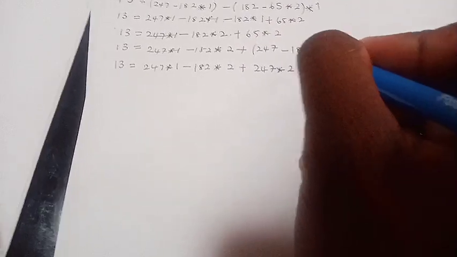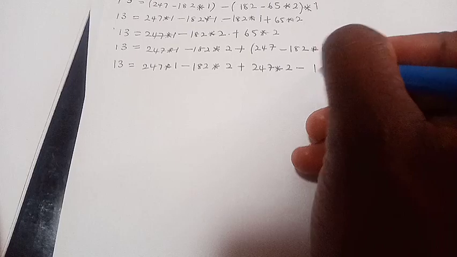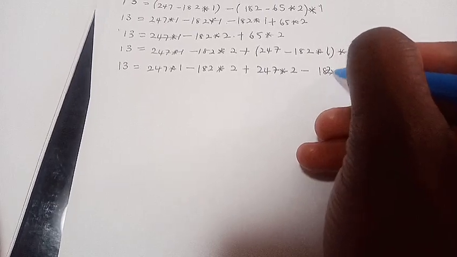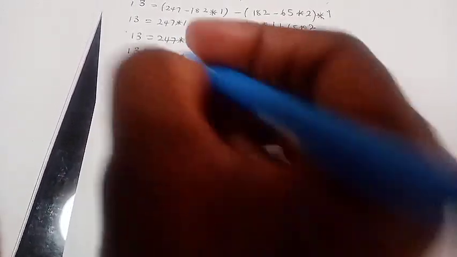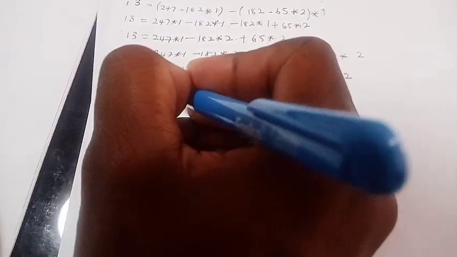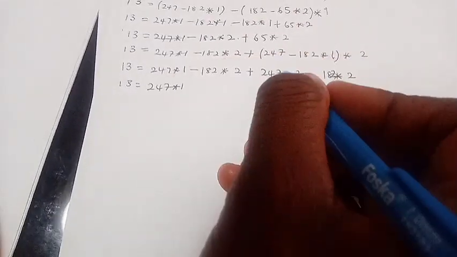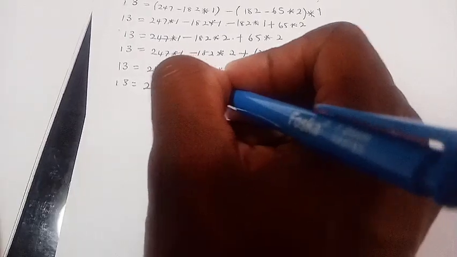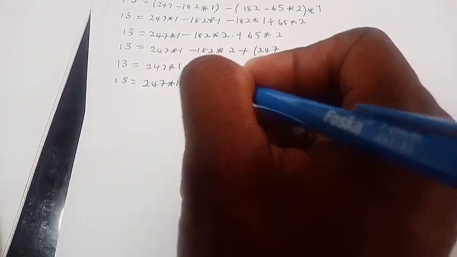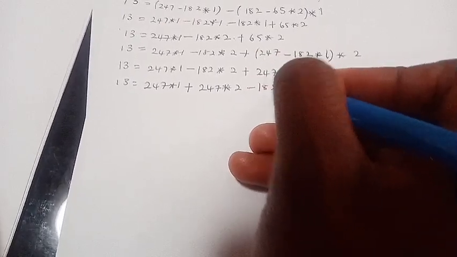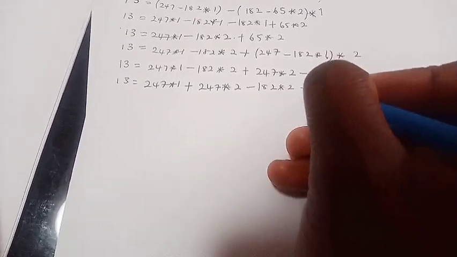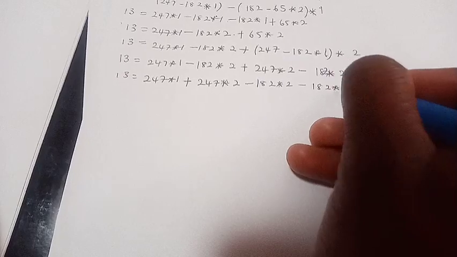So if this 182 multiplied by 1 is multiplied by 2, it becomes 182 multiplied by 2. So if we use the same law that we used when we added, we take 247 multiplied by 1, and then we bring this 247 multiplied by 2 to the side, it becomes plus 247 multiplied by 2, and then 182 multiplied by 2 minus 182 multiplied by 2.